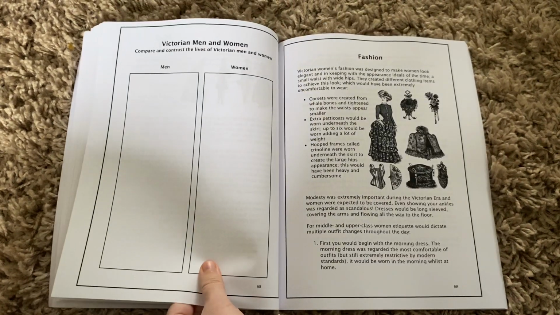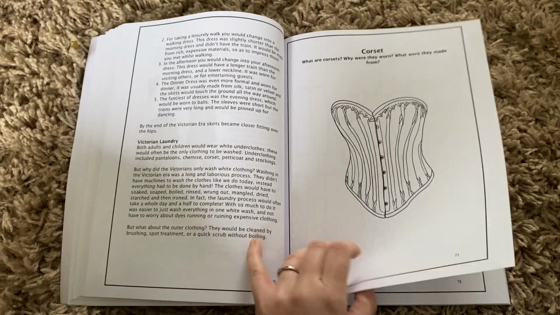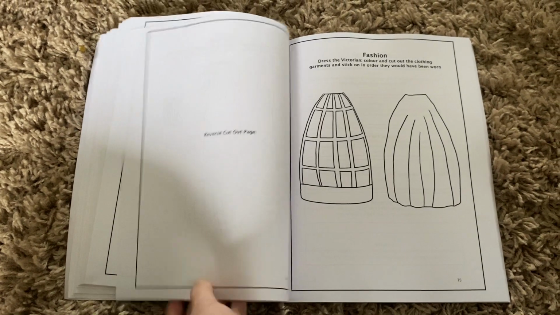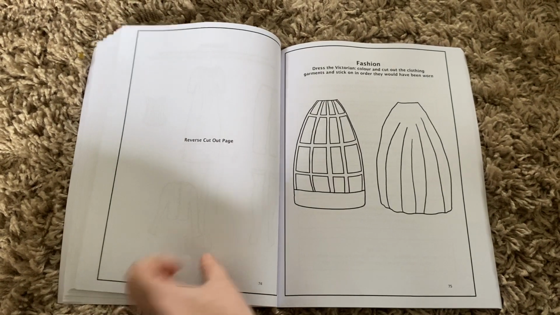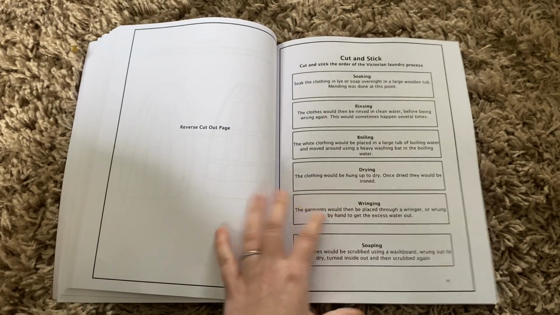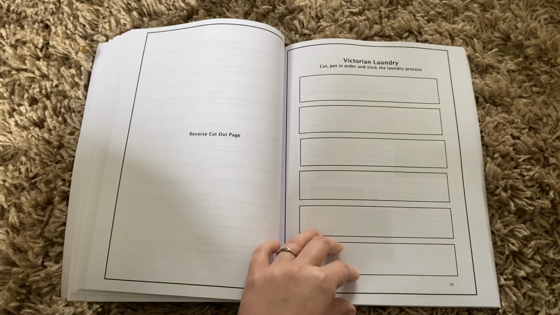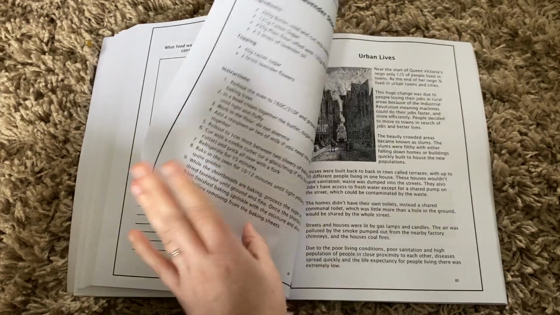And then comparing life for men and women in the Victorian era, the fashion, corsets. And then this is a cut and stick, so they can decorate the different clothing elements here and then put them on in the layer they would go. And then this is a cut and stick for the laundry process here. So it's about the information here. Oh, sorry. The information here says about it, and then they can order it here.